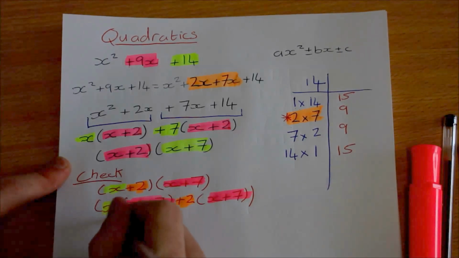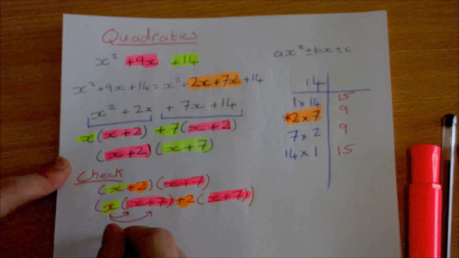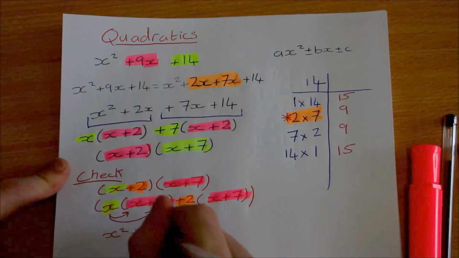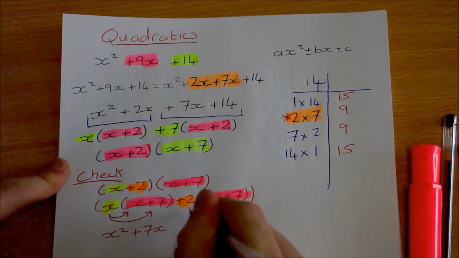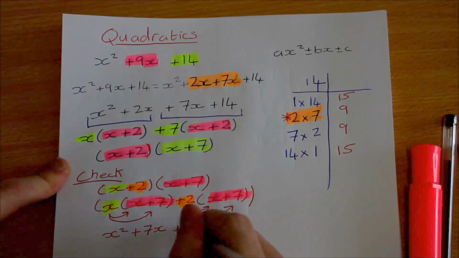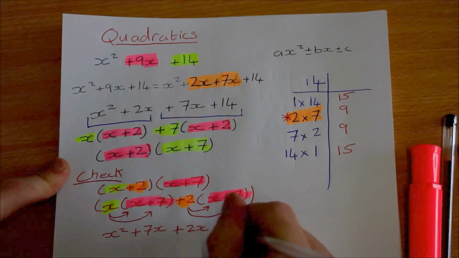So multiplying in x by x and then x by 7. x by x is x squared, x by 7 is plus 7x. Here we have 2 multiplied by x and 2 multiplied by 7. 2 by x is plus 2x. 2 by 7 is plus 14.